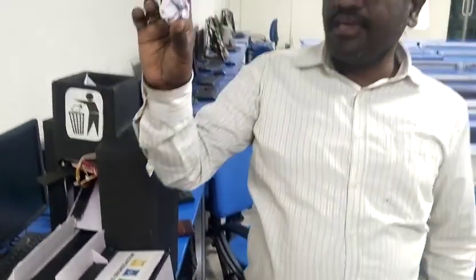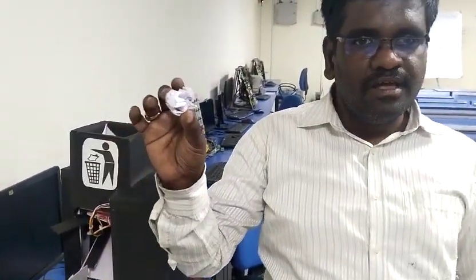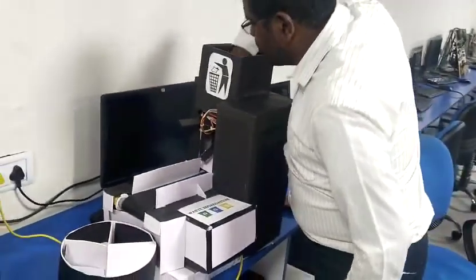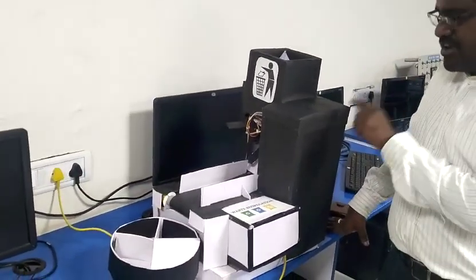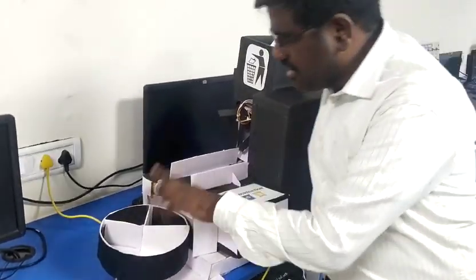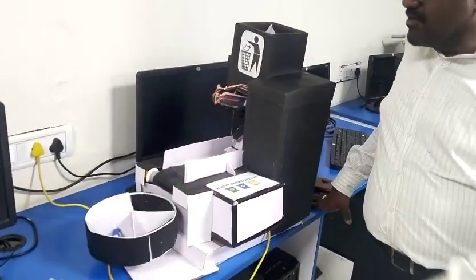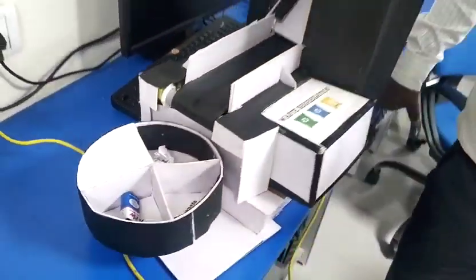Now I am going to take some dry waste. For demonstrating it, I have taken paper as one of the dry waste. I am keeping this dry waste inside my chamber. We can see that after 10 seconds, the segregation bin will rotate towards the dry waste. We can see it has gone exactly into the dry waste. My dry waste has been segregated.